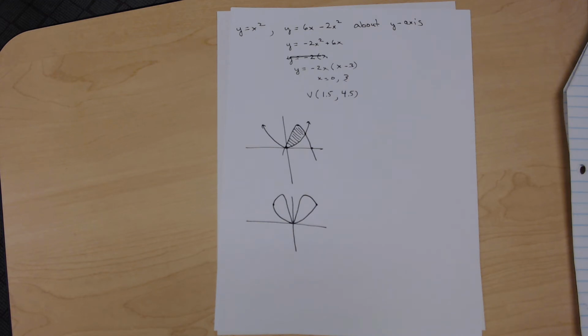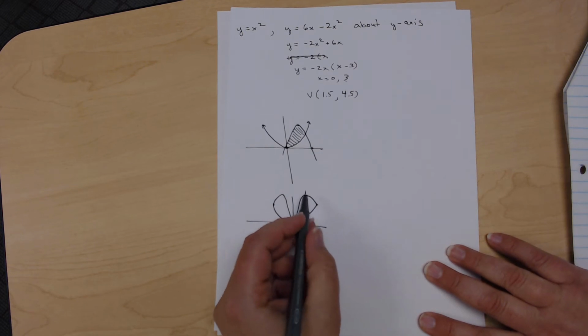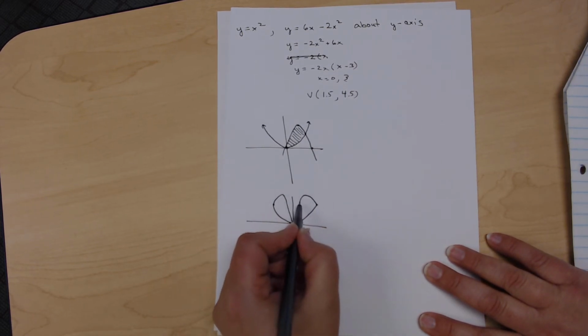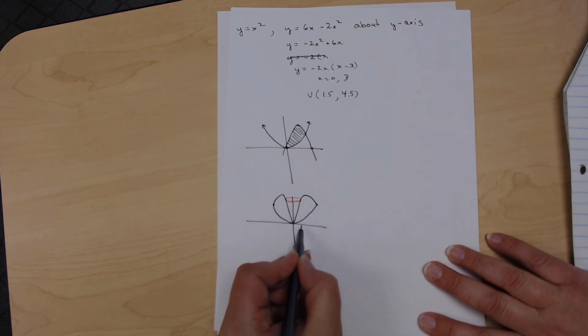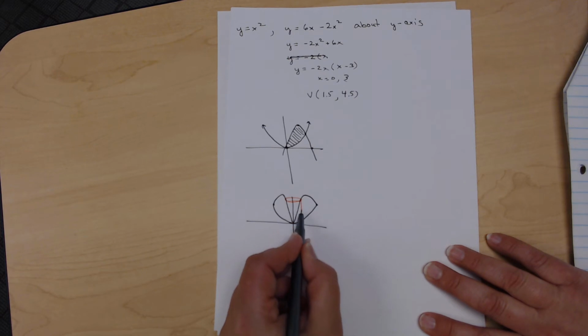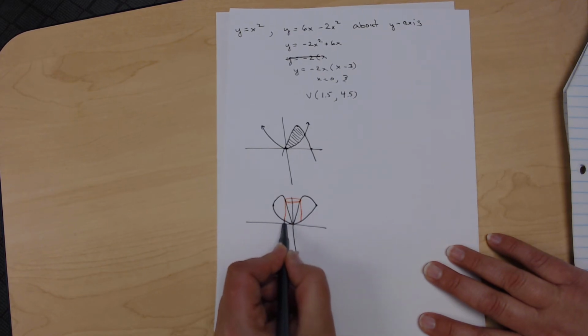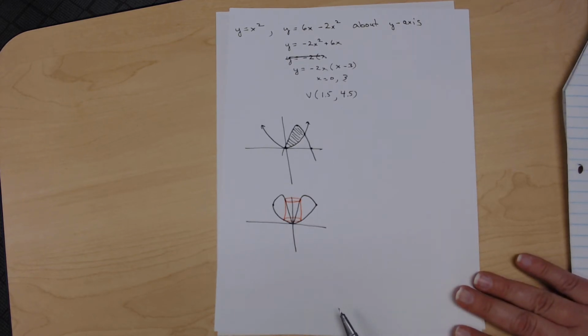Okay, we got a couple things we got to worry about here. When we draw in the cylinder this time, maybe we could do it here. If we draw in the cylinder here, we're not going all the way down. We only want to go to here. That's where these get a little bit harder. We don't want to go all the way to the x-axis. We have to stop at that bottom parabola.